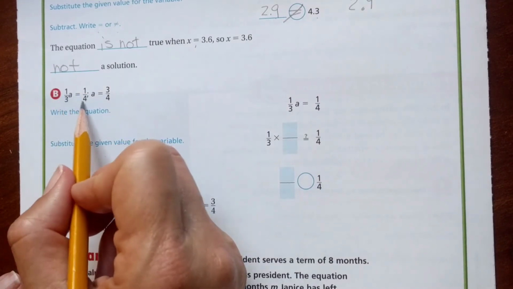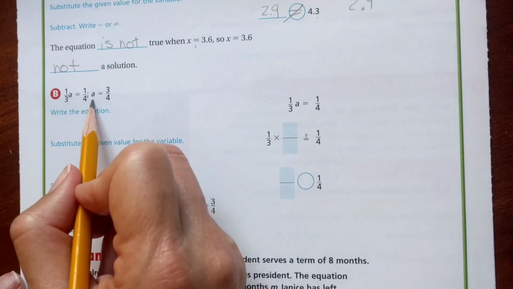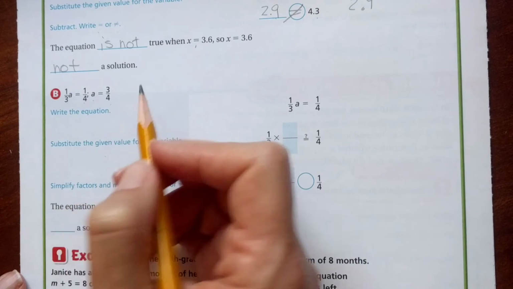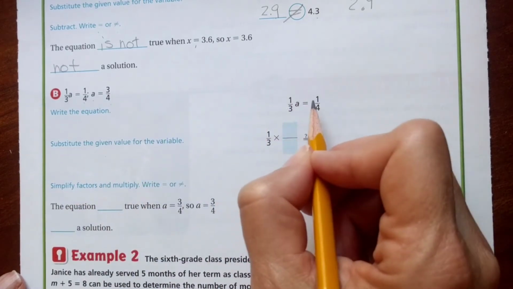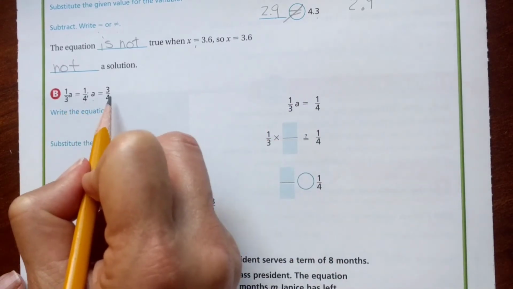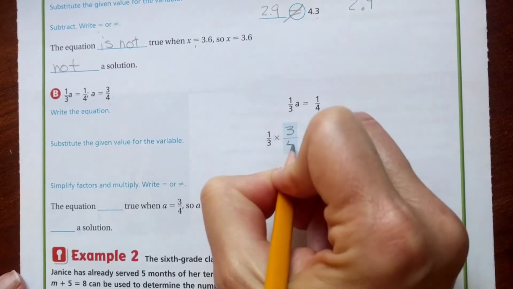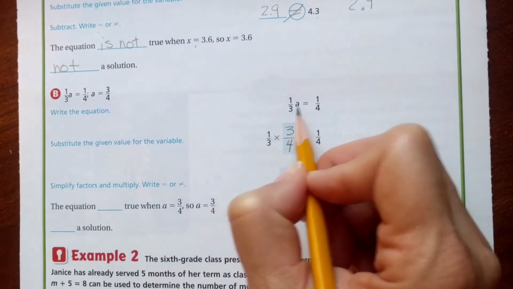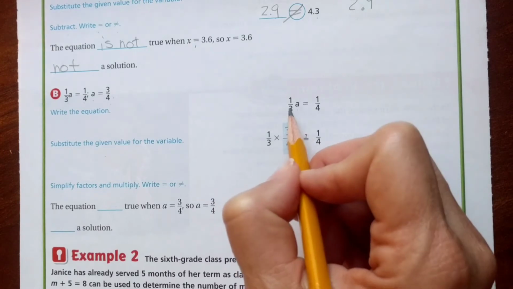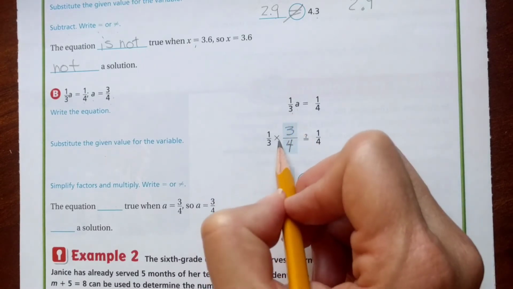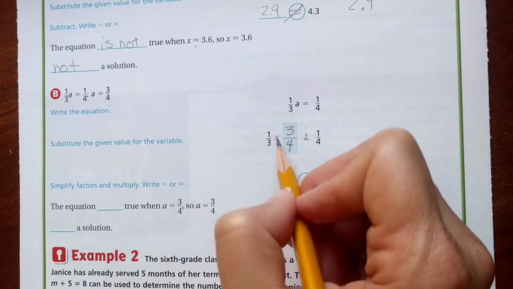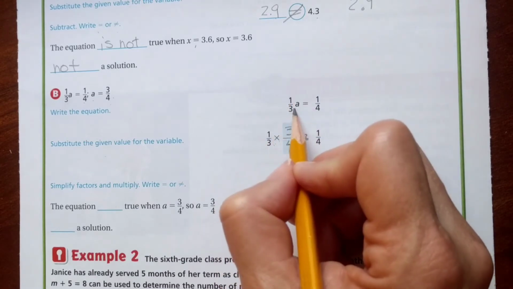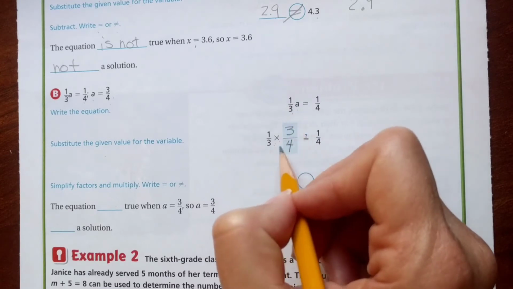1/3 times a equals 1/4 when a equals 3/4. So we write out the equation. There it is. Now we substitute in 3/4. And remember that the coefficient 1/3 times the variable, when they're just next to each other, that means we're multiplying. That's just implied. Mathematicians are very efficient. They don't want to have to write all that stuff, so we just know when they're next to each other, we're multiplying.